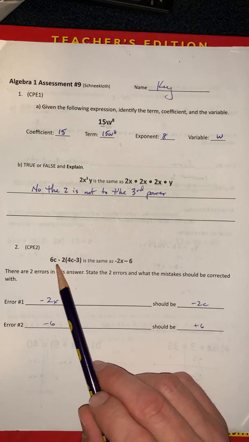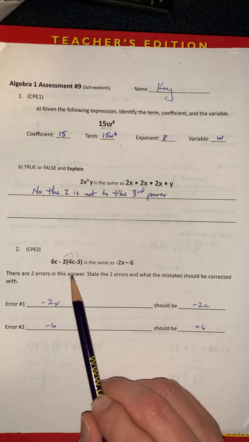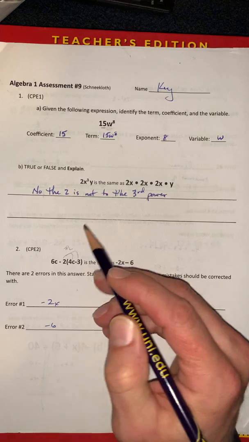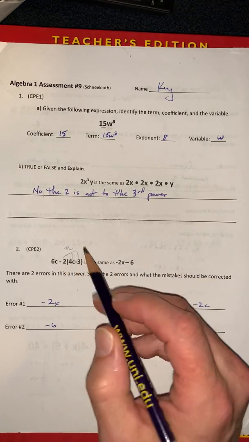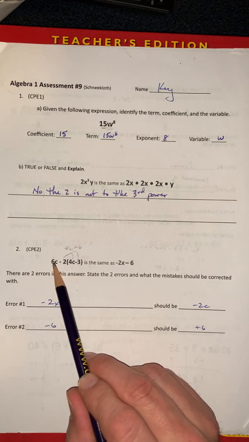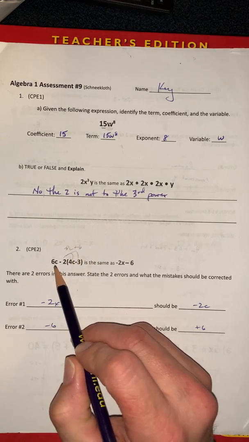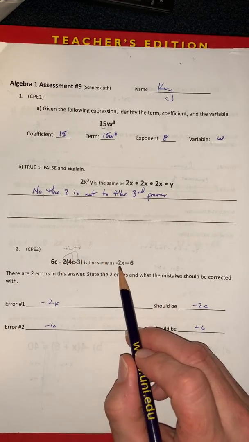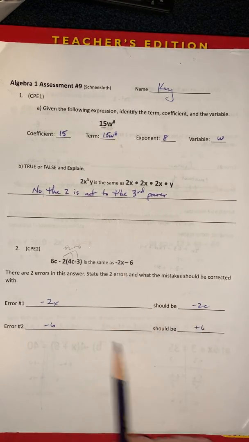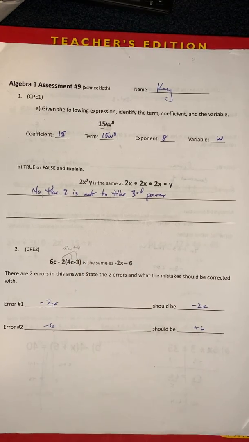On question number 2, we're going to distribute the negative 2 first. And when we distribute the negative 2, we end up with negative 8c. Negative 2 times negative 3 is a plus 6. And so the mistake that gets made here is when we have 6c minus 8c, we end up with negative 2c, not negative 2x. And so negative 2x should be negative 2c. And we should have a plus 6, not a minus 6. So we're going to change the minus 6 to a plus 6 in our answer.